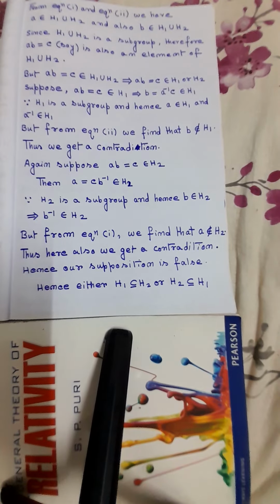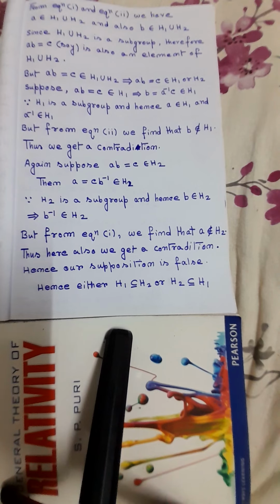From equations 1 and 2, we have A belongs to H1 union H2 and also B belongs to H1 union H2.